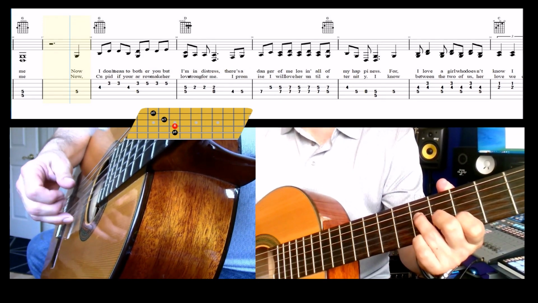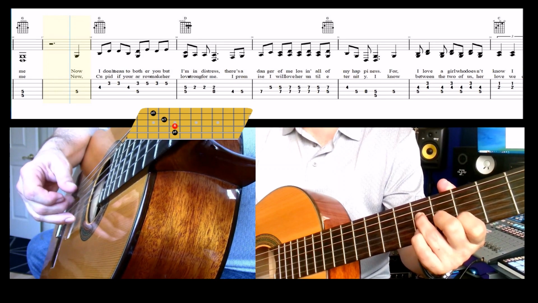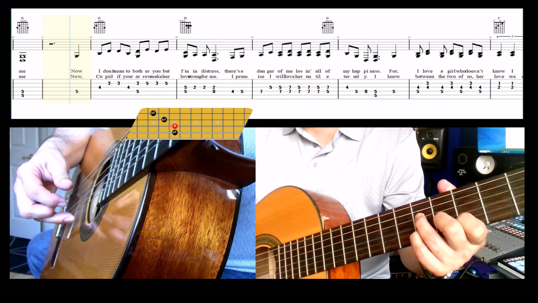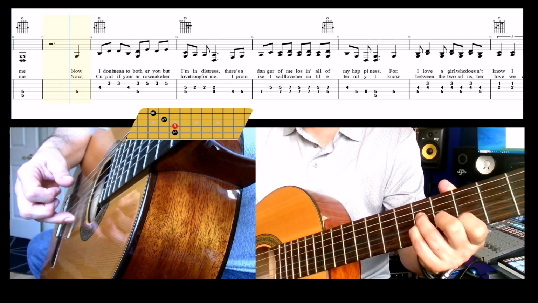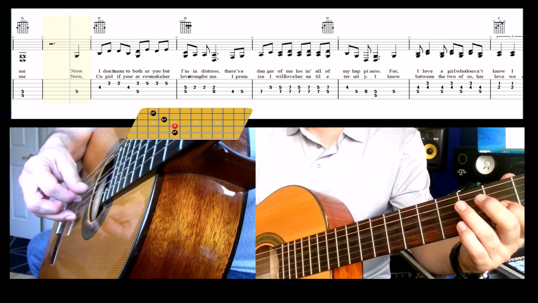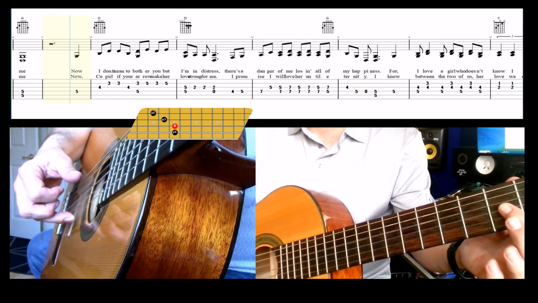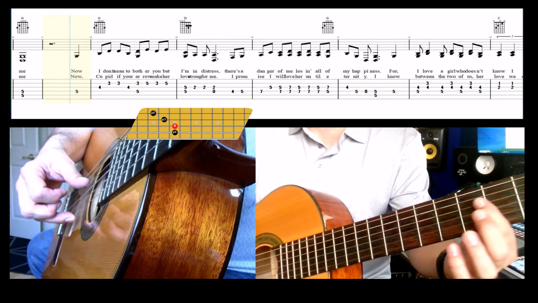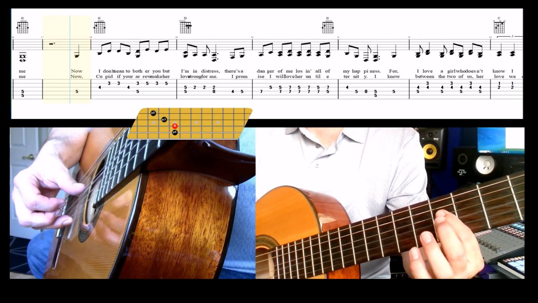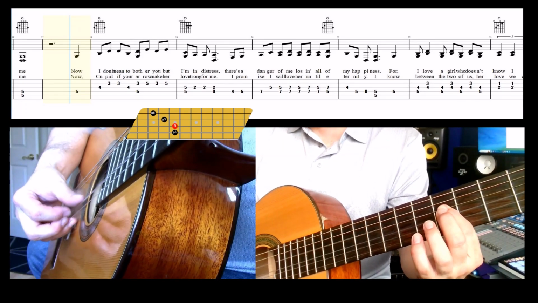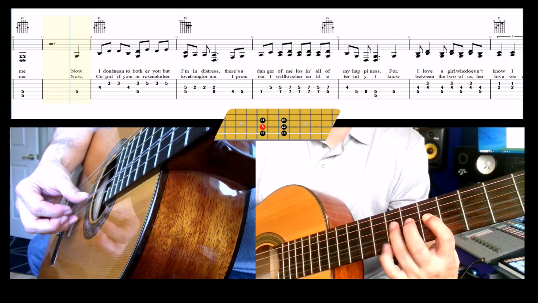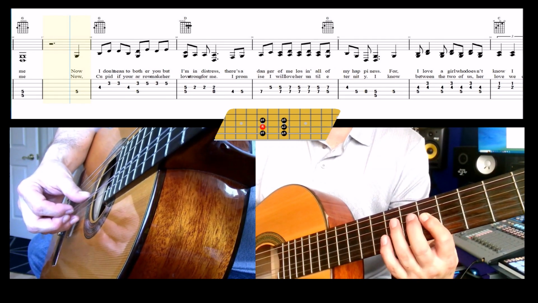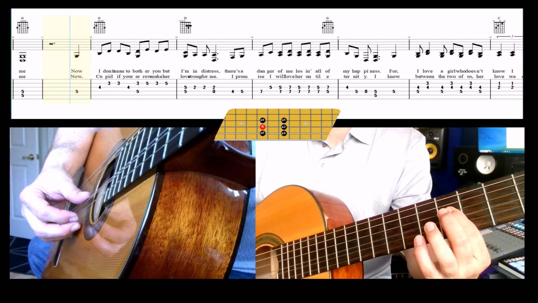Now, in distress. And you can take your index finger, and we're just going to do a slide up on this. That way it positions your fingers where you have plenty of room to do these other diatonics.